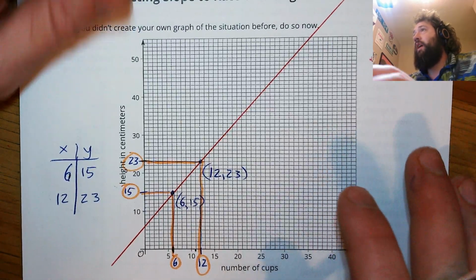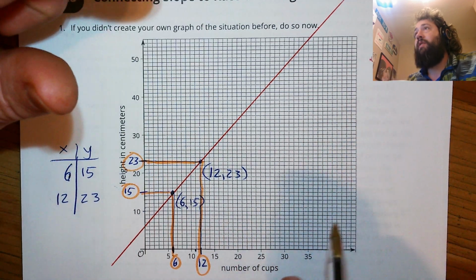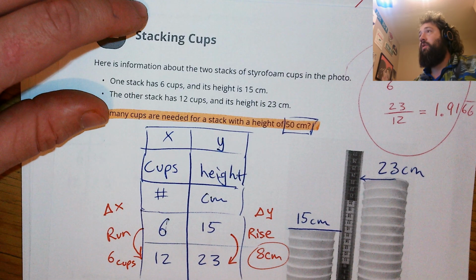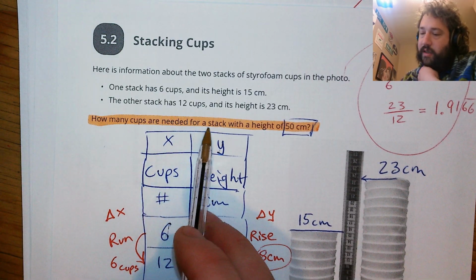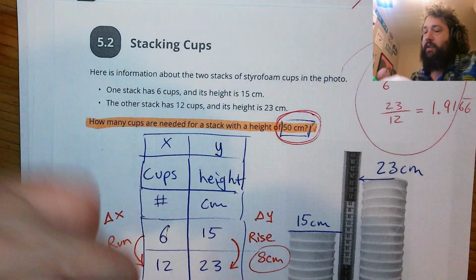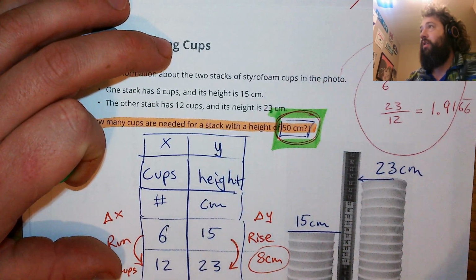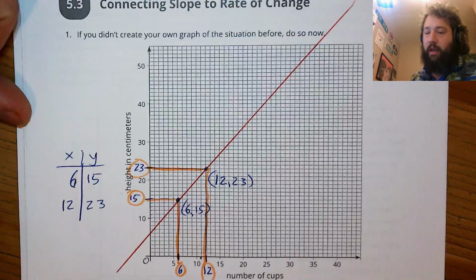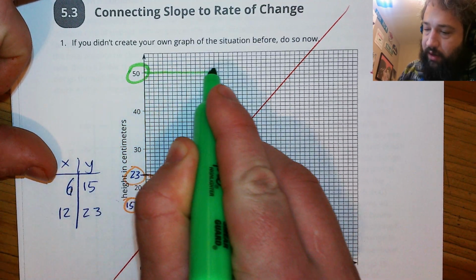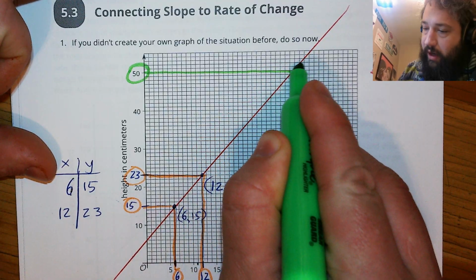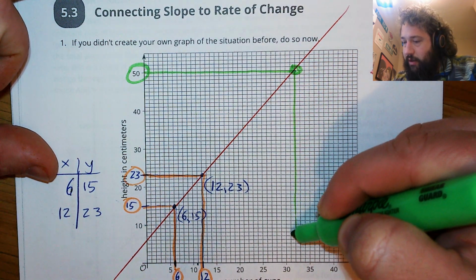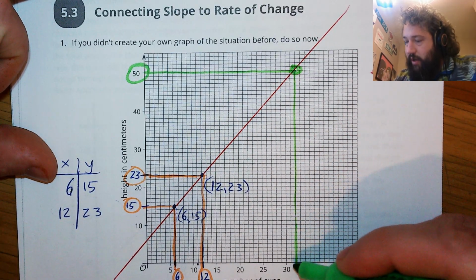Now, the question on the other side had a 50, and I can't remember if it was 50 cups or 50 centimeters. So let's go back and review the other side. It was asking, how many cups are needed for a stack with a height of 50 centimeters? So let's locate where 50 centimeters is going to be on our graph. On this side, my 50 centimeters is right here. So I can take this all the way across and see where I hit my line. So I'd come right down here like so, and it looks like my answer is going to be right there.